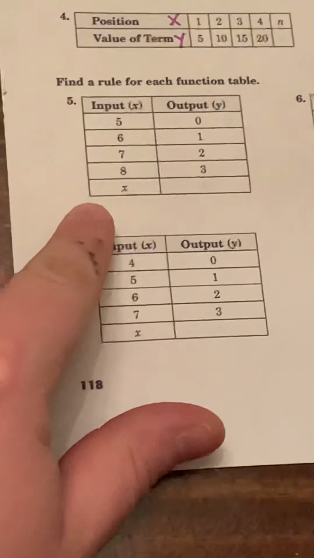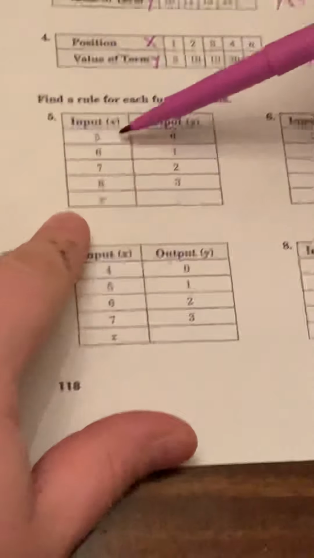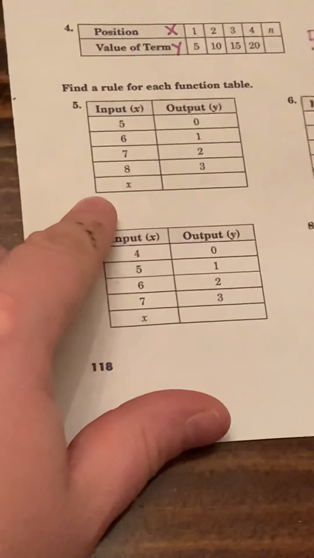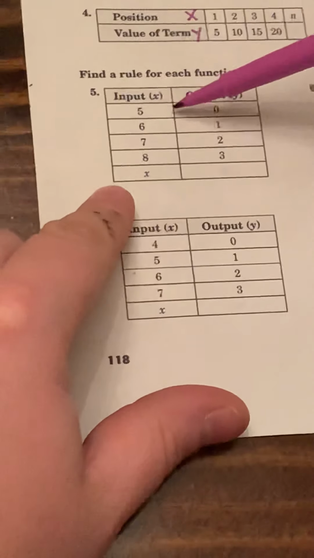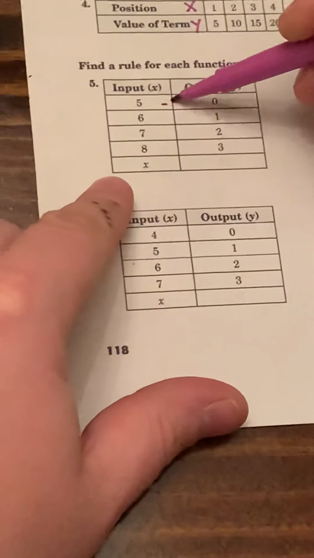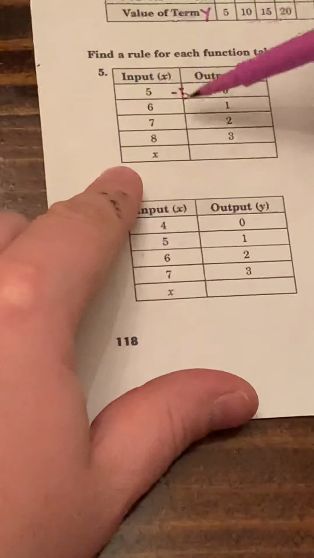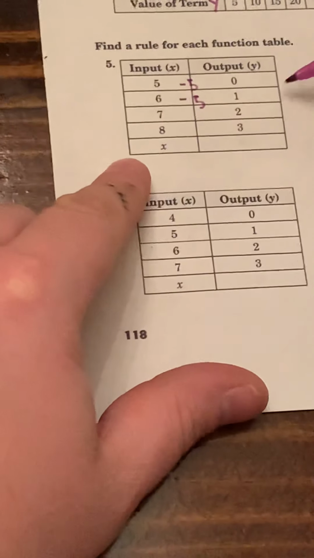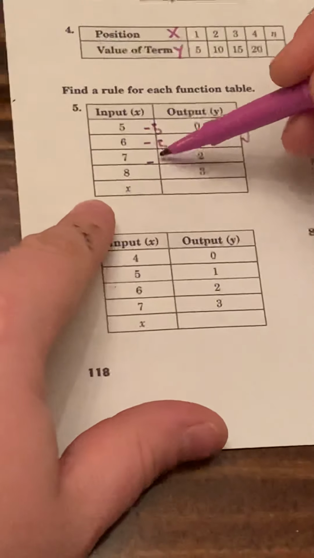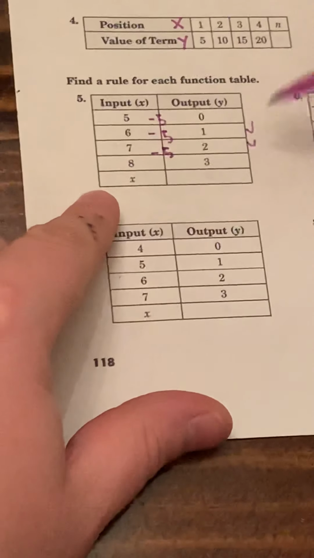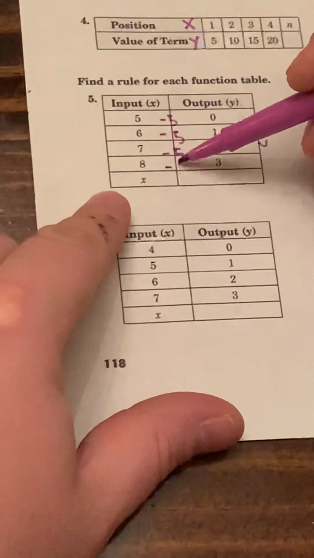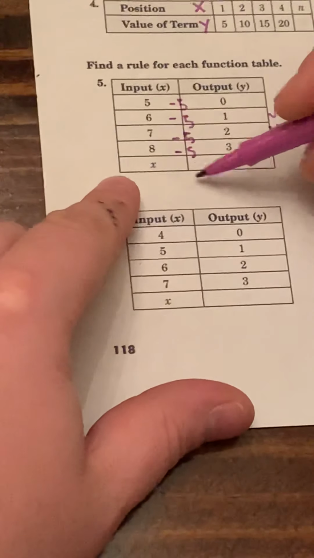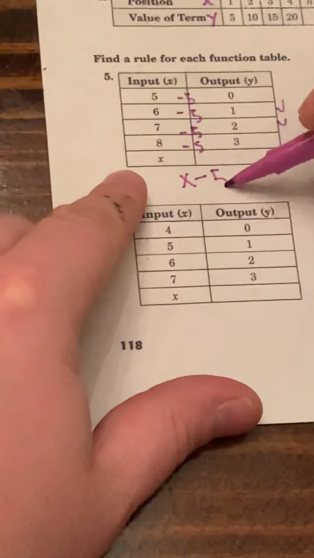Let's take a look at the vertical table. So always asking myself, what do I have to do to x to get y? Well, 5 minus 5 equals 0, so that works. Let's see if it works here. 6 minus 5 equals 1, works again. 7 minus 5 equals 2. And 8 minus 5 equals 3. So here, my function rule is going to be x minus 5.